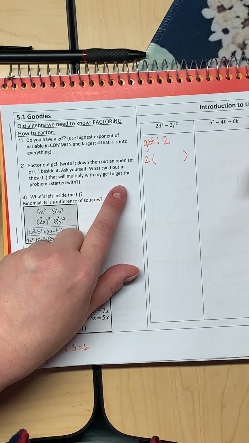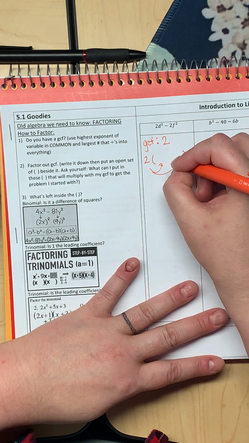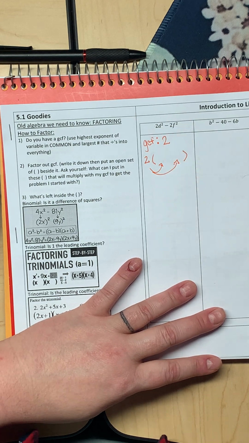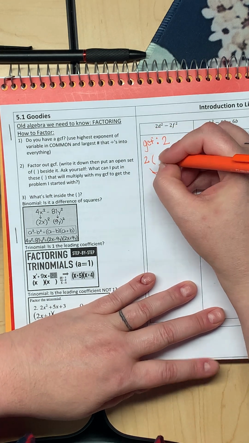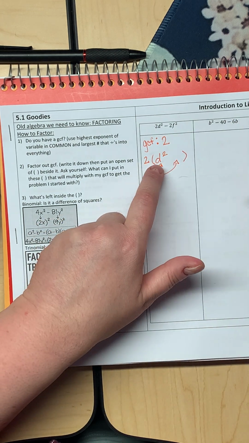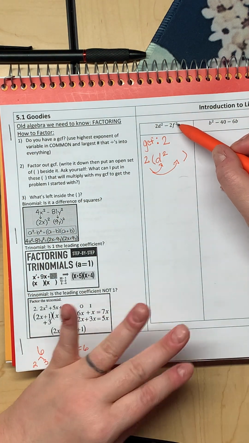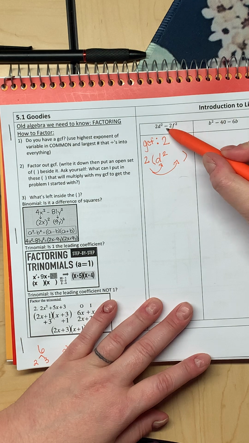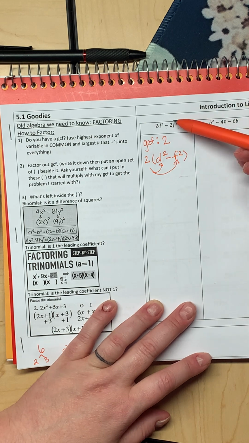Ask yourself, what can I put in these parentheses that will multiply with my GCF to get the problem I started with? What can I put in here that, when I multiply it with a 2, I get 2d squared? Well, there's already a 2, so all I need is a d squared. 2 times d squared is 2d squared, and that's what we started with. Now let's look at the f. What multiplies with this 2 on the outside to give me negative 2f squared? It's definitely an f squared, but it's negative because there's a negative right there.